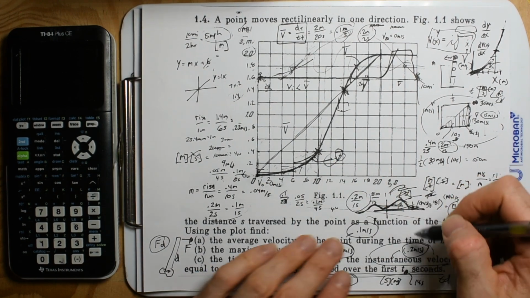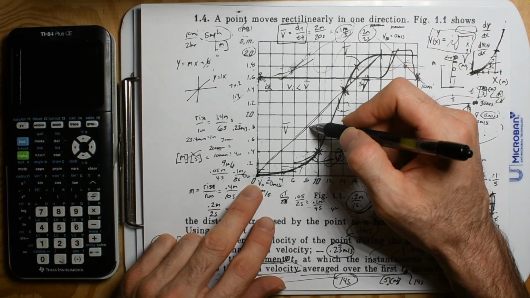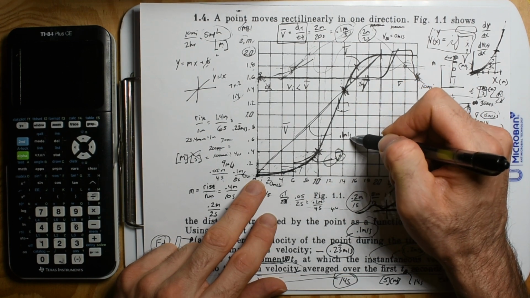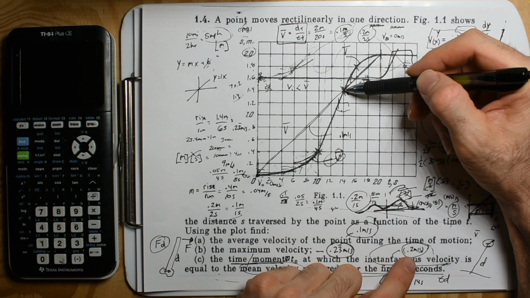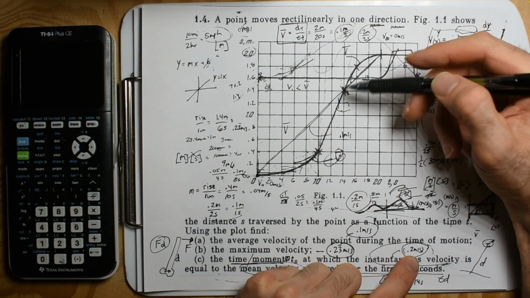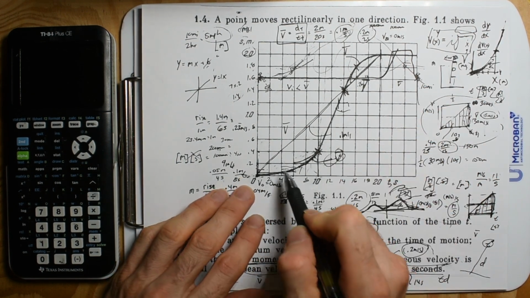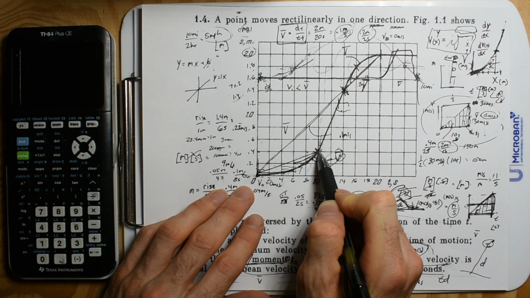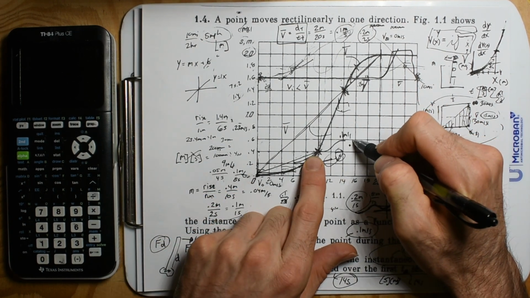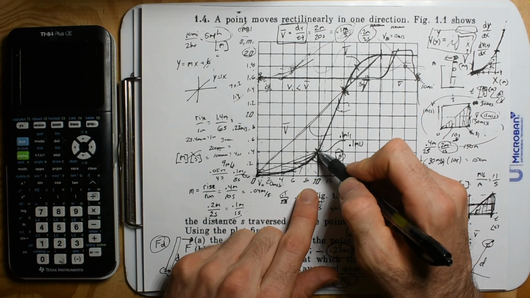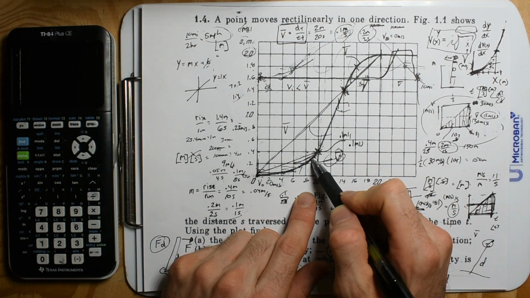We already found that the average velocity was 0.1 meter per second, but the instantaneous velocity right there was 2 meters per second. So I apologize about that, but right there is the time where the instantaneous velocity is 0.1 meter per second, or like right there, I guess.